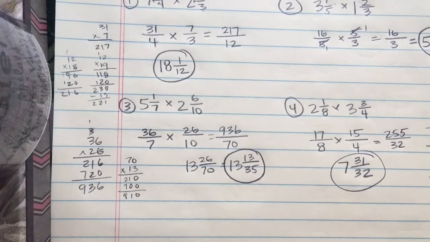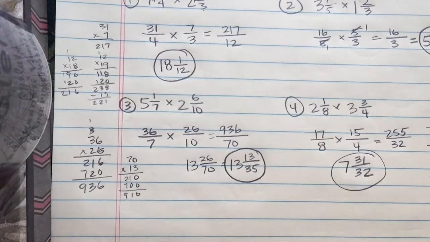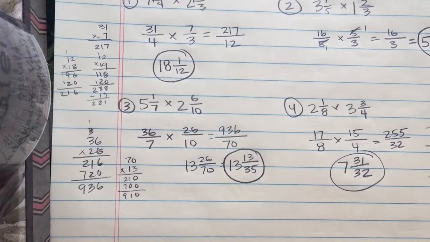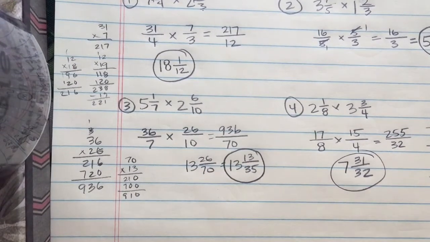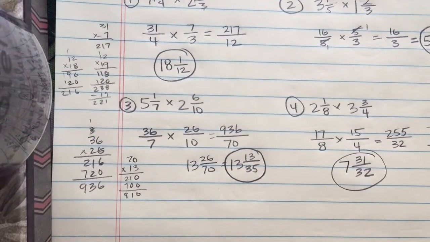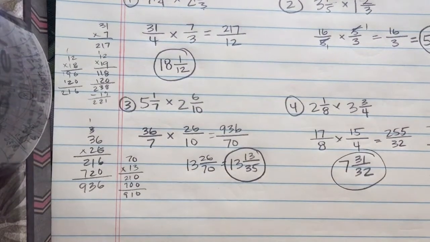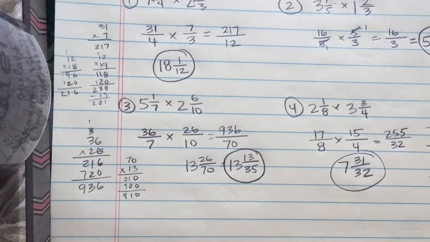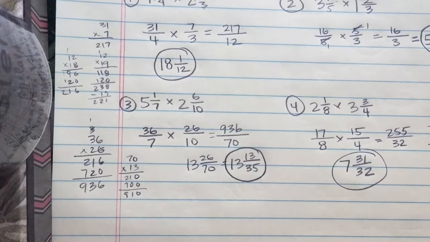So if you didn't get these numbers right, please, please, please go back and fix your mistake, okay? Don't give up. I know this was hard, but you need to push yourself a little bit more every single day. It can't be easy all the time.